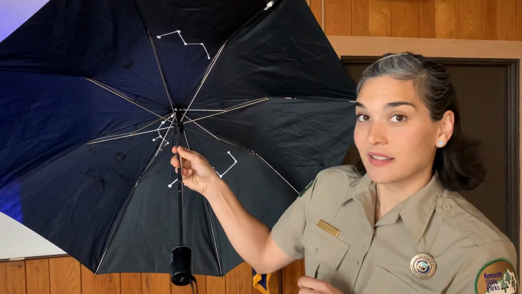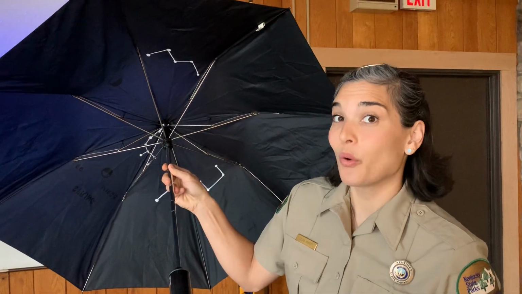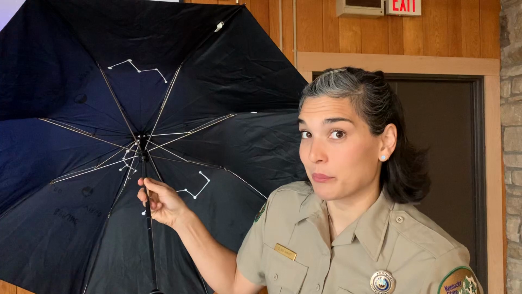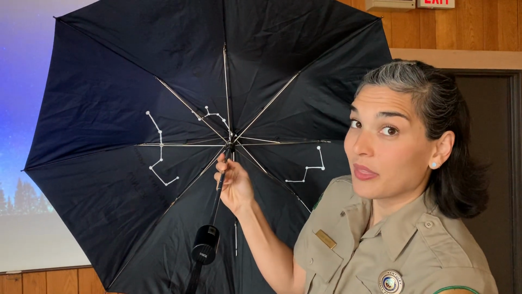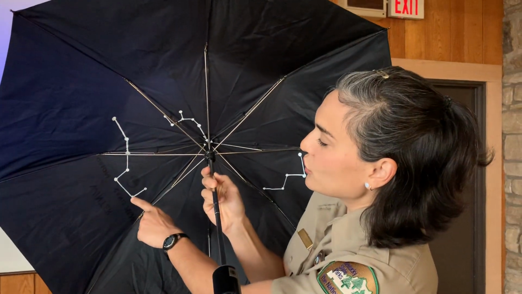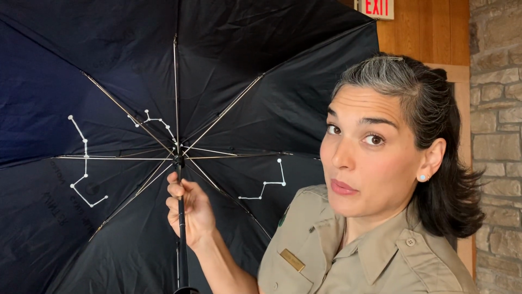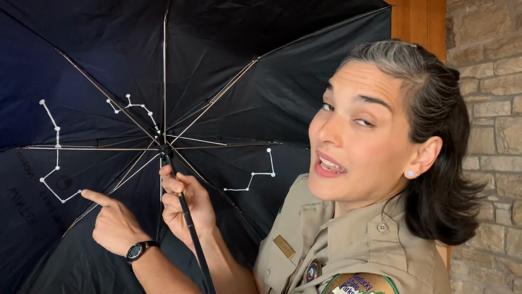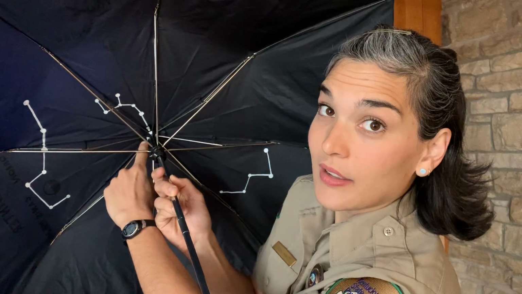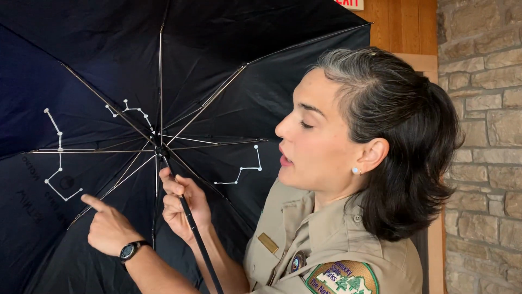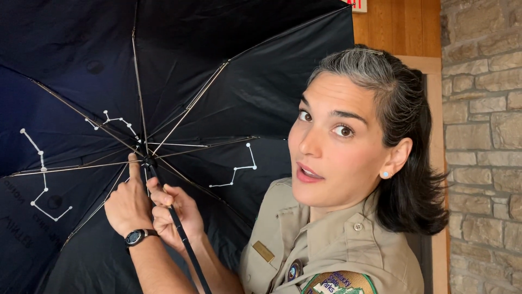Both of these constellations can help you identify where the North Star is, which is in the constellation of the Little Dipper. To find it, you're first going to identify the Big Dipper. You find the two last stars of the Big Dipper and you create a line. Now continue that line and find the next brightest star. Keep in mind that the North Star isn't the brightest star in the sky, but it is the next brightest star that you will come across in that line.